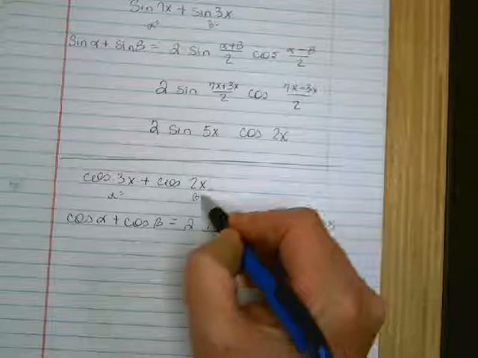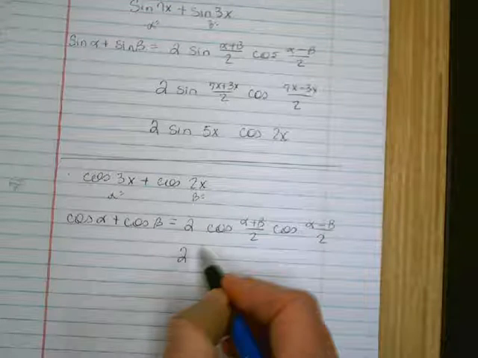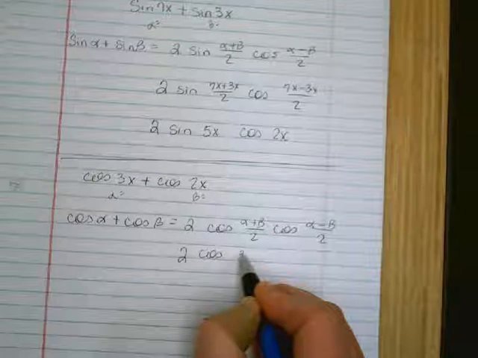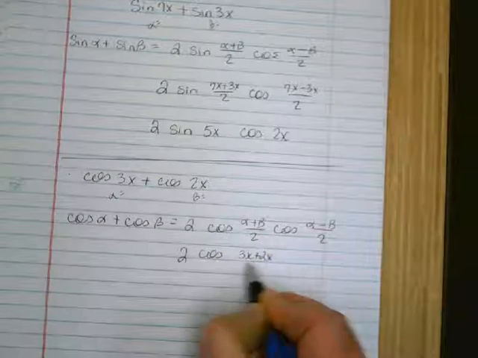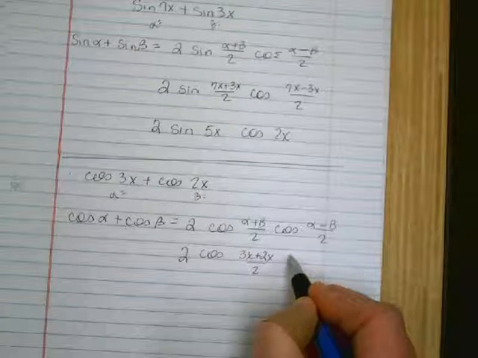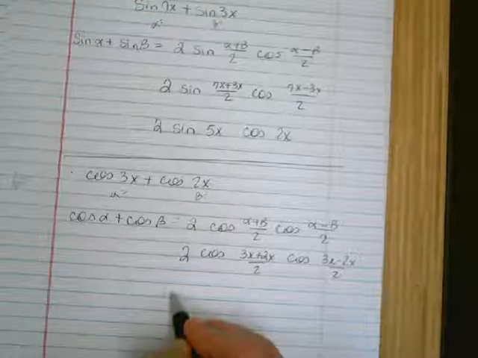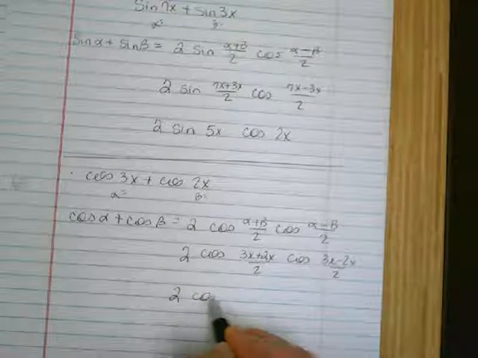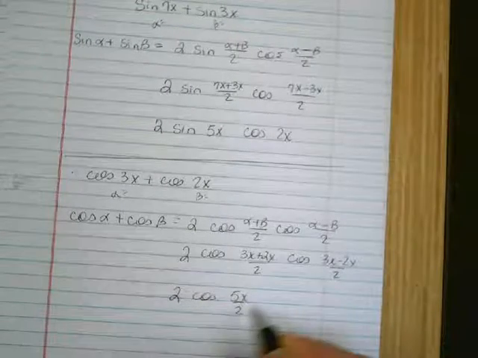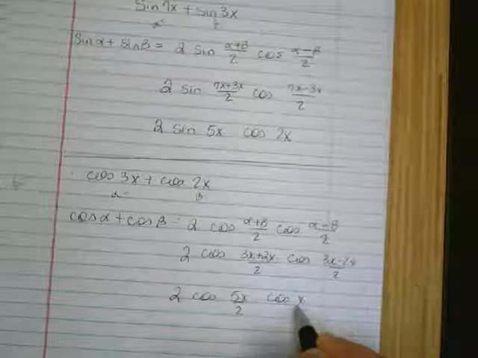We're going to plug that in. 2 times the cosine of 3x plus 2x over 2 times the cosine of 3x minus 2x over 2. So it's 2 times the cosine of 5x over 2 times the cosine of x over 2.